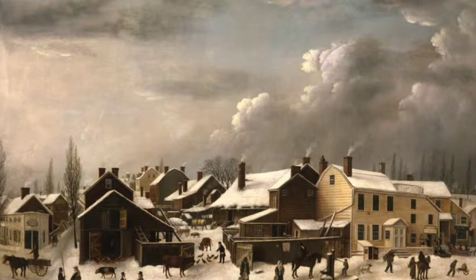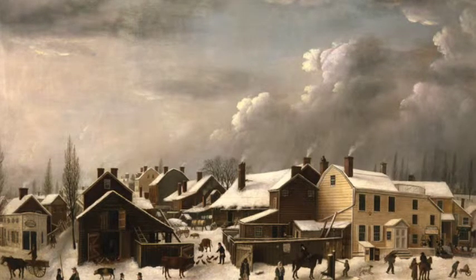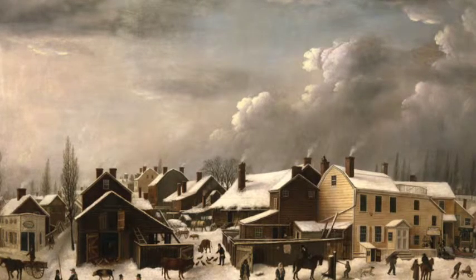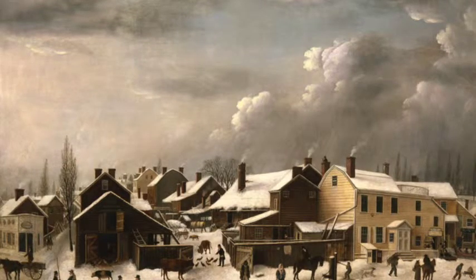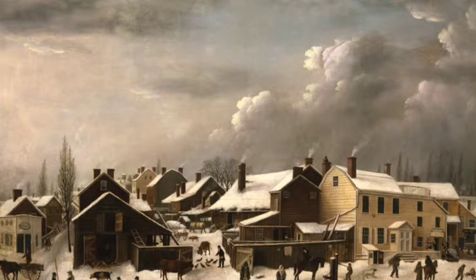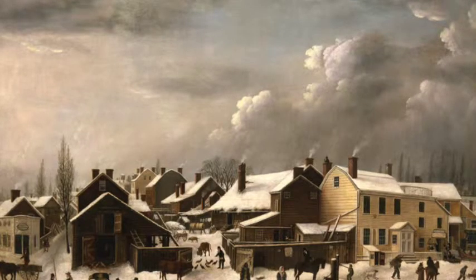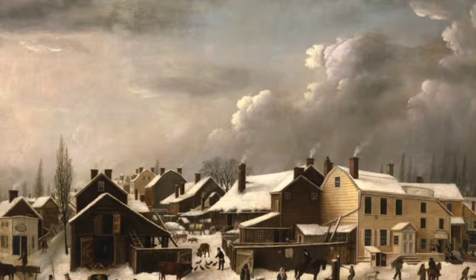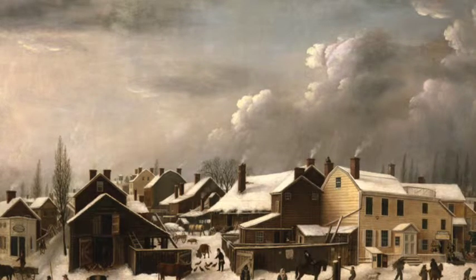So there's an object called Winter Scene in American Identities on the fifth floor, and it's one of our seminal works from our American collections. It's a landscape or city scene of Brooklyn in the 1820s, in the area that is now Dumbo, right across the Manhattan Bridge in Brooklyn.